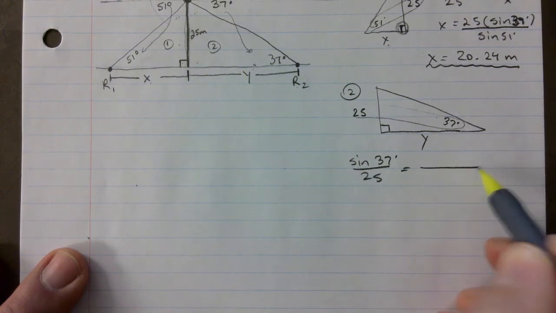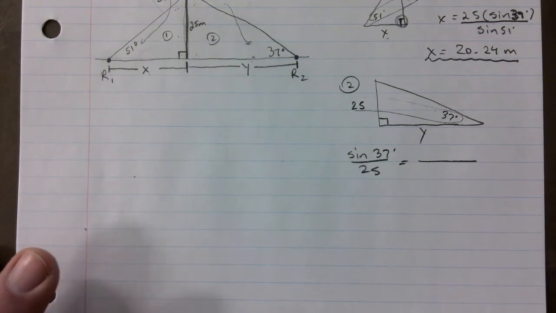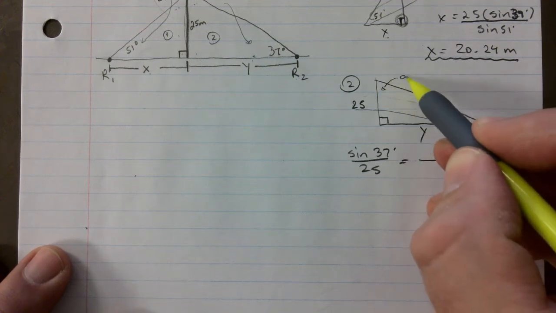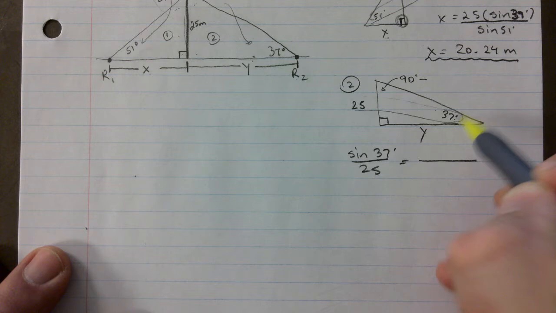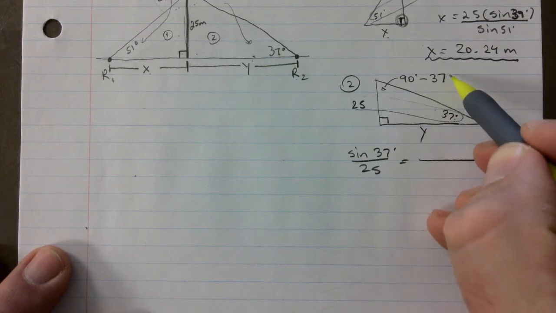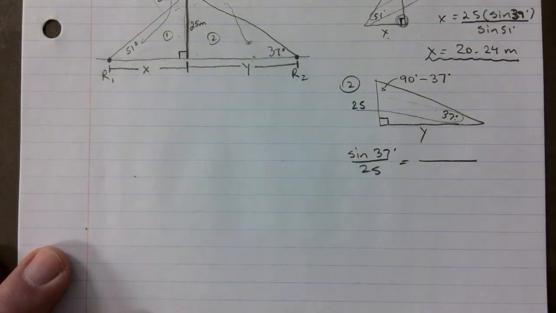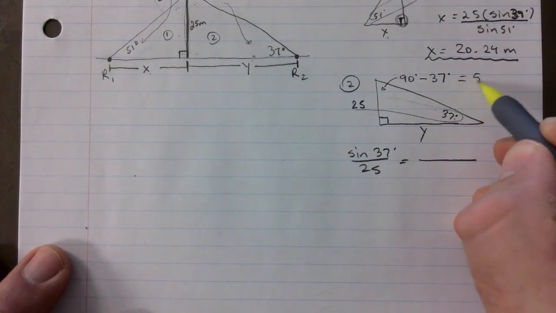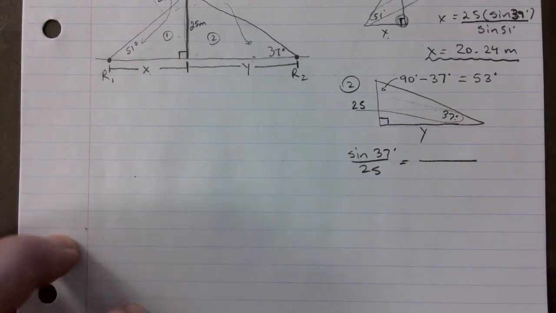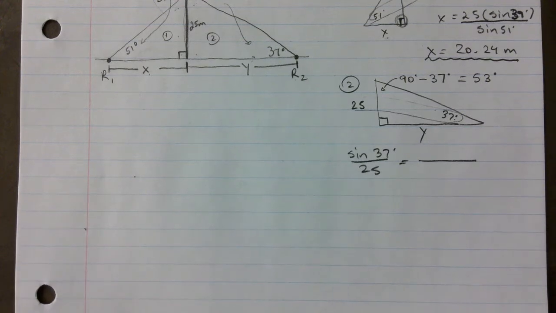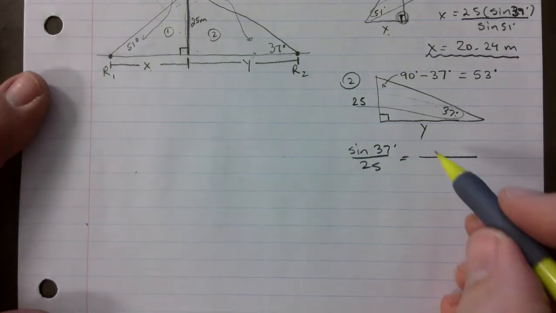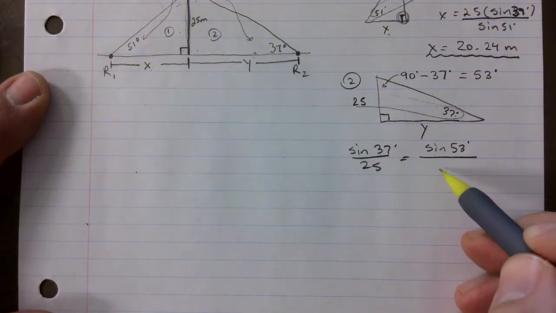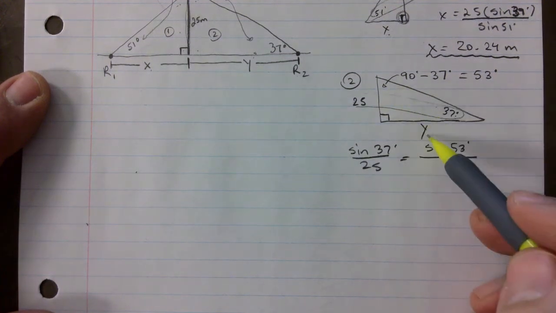It's repetition, right? And so this angle right here is 90 minus the 37, right? So 3 gets me to 40, and I need another 50, right? So 53. Right, now I got it right, I think. So sine of 53 over y.